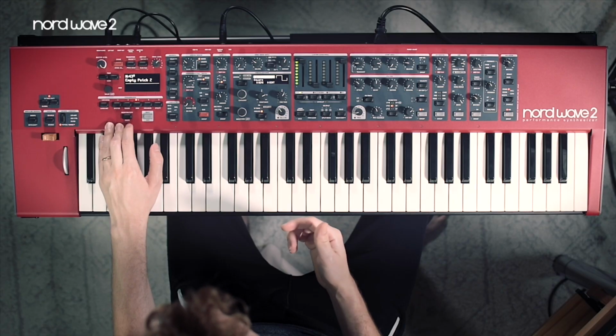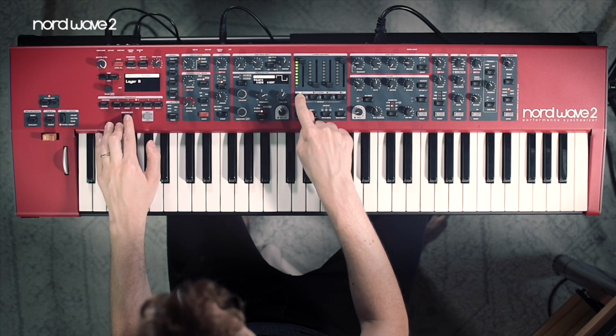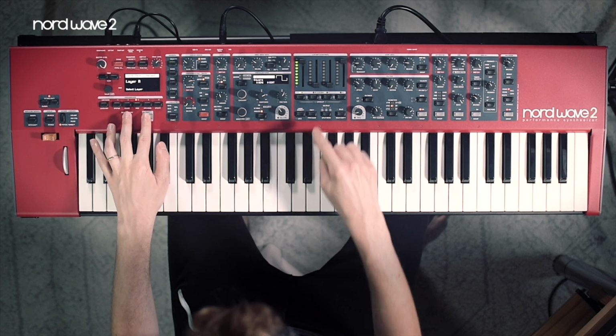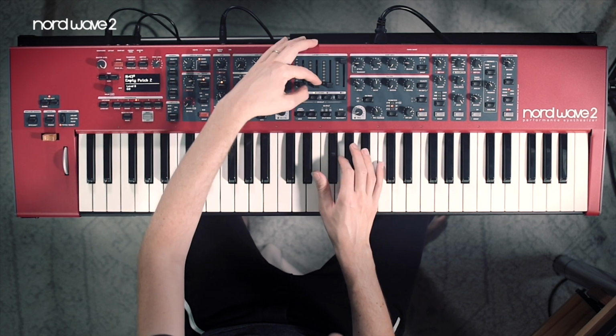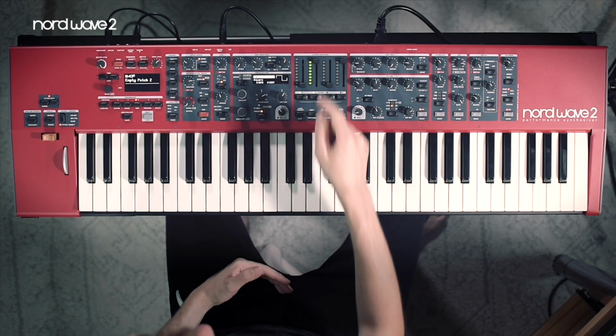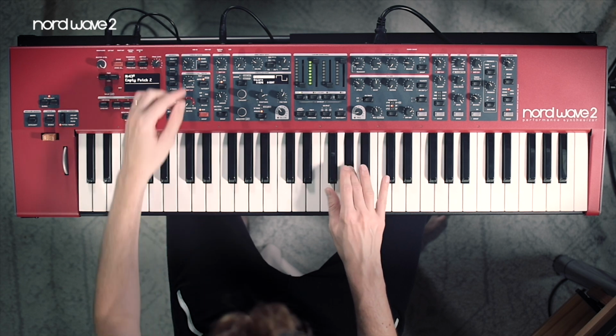So what I want to do is duplicate this layer by pressing monitor, copy, A, and now shift monitor the layer I want. Now I've got it on both layers. So cool, what we're going to do is make this do something a little different, like add the arpeggiator.